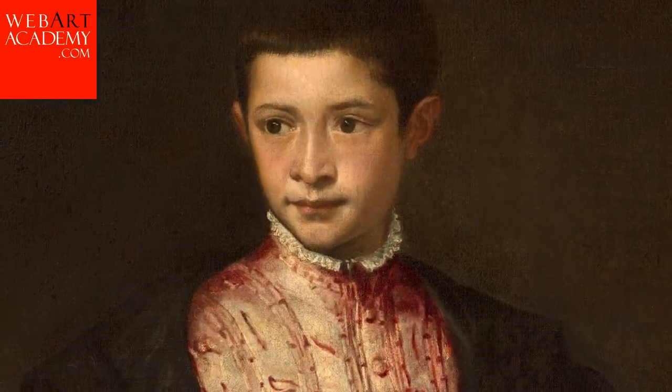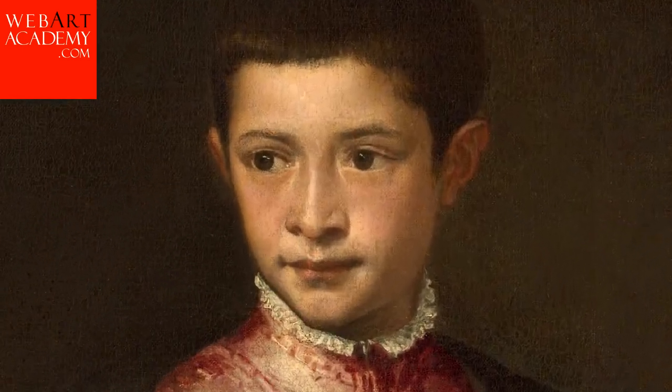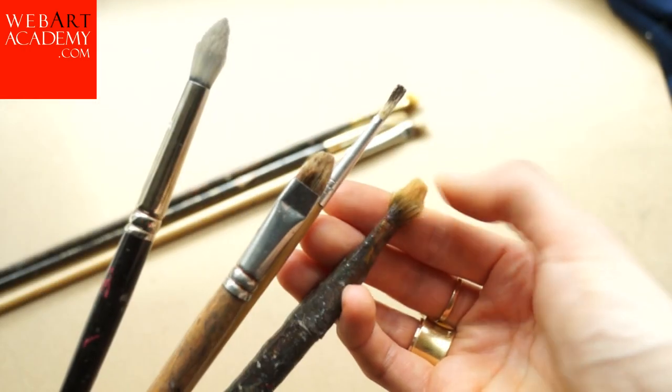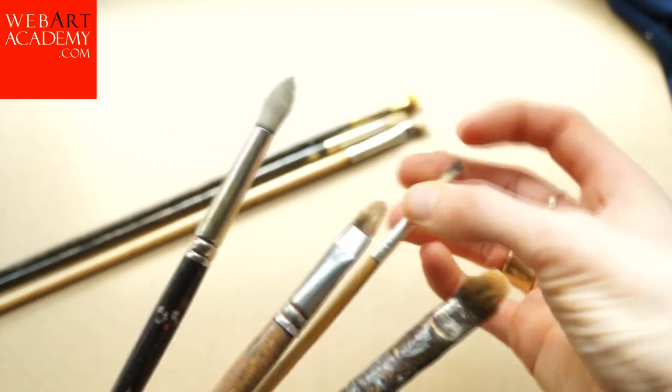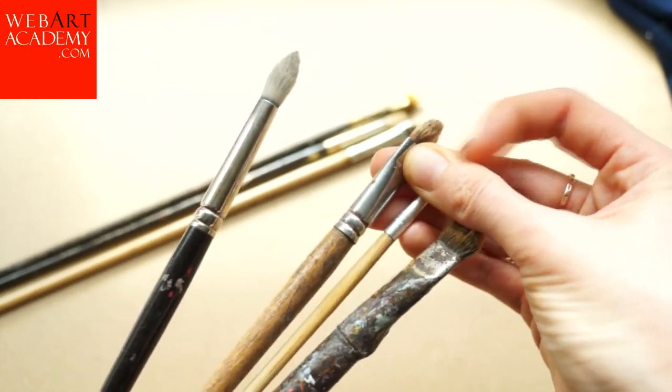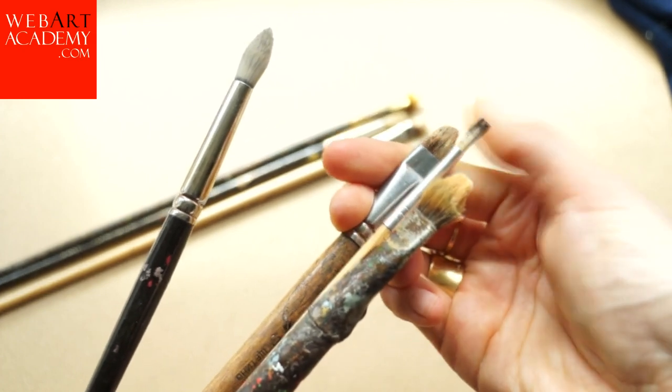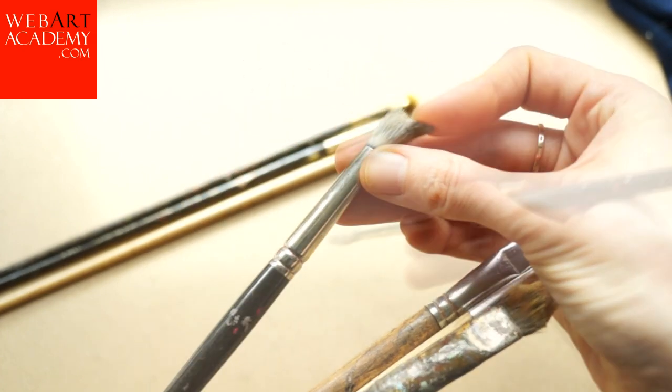This method resembles the dry brush technique. A small amount of paint needs to be loaded onto the brush. Apart from the old bristle or synthetic brushes, which work well for applying thick paint, scumbling can be done with palette knives, sponges, rags, and hands.